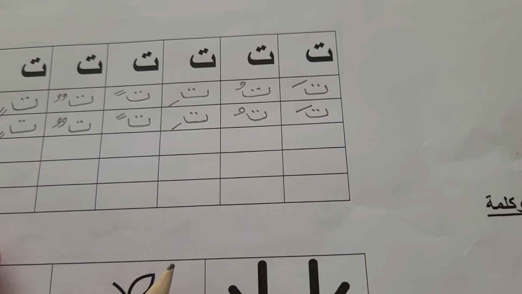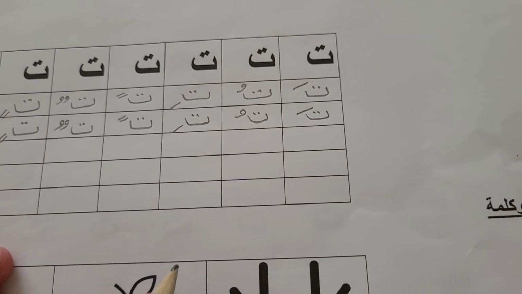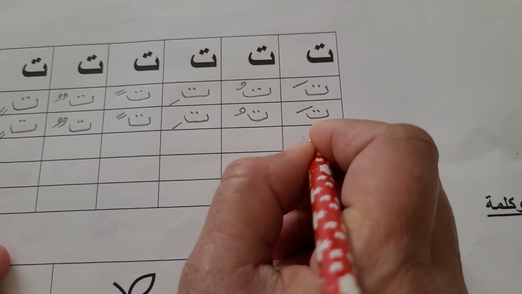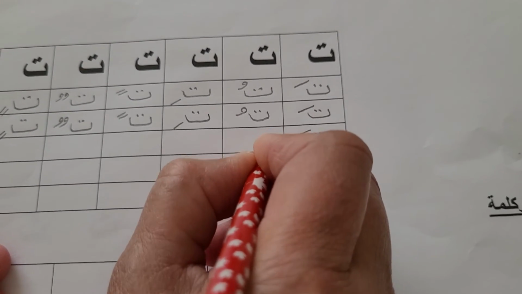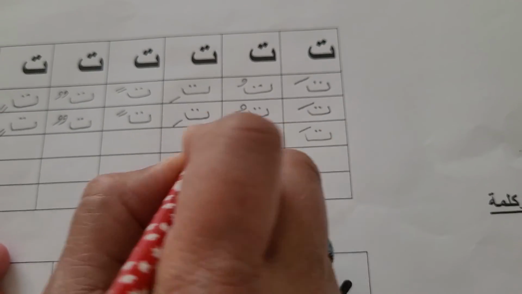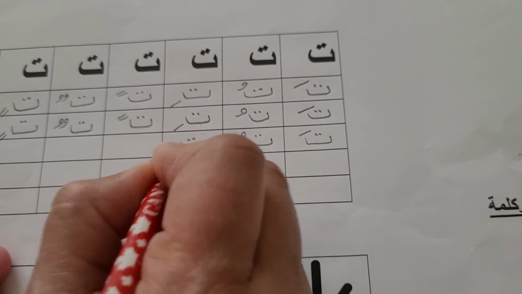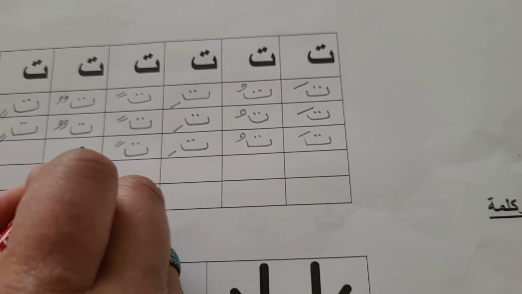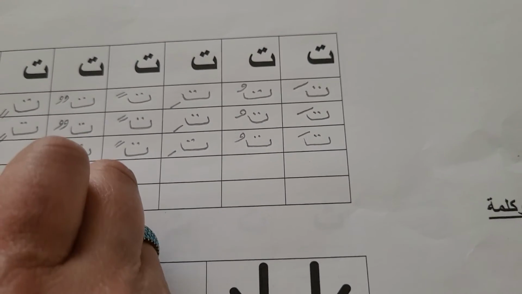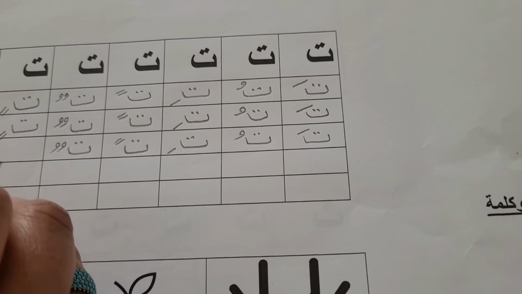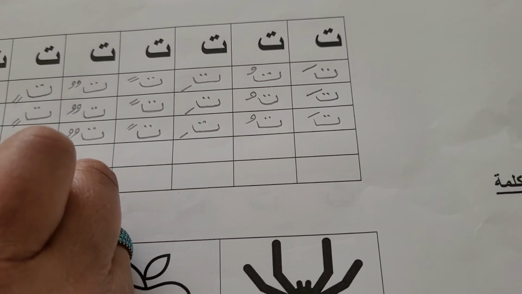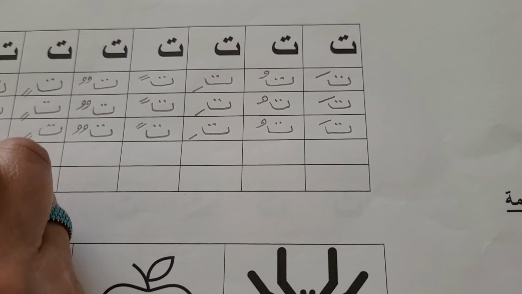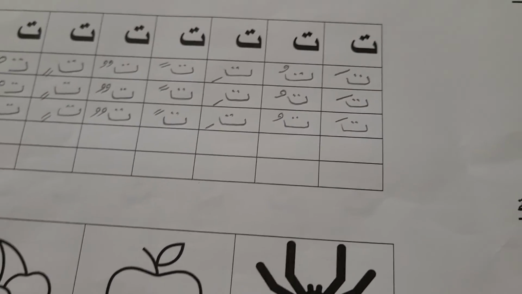When we practice it with words, you can recognize the music. Ta, tu, ti, tan, tun, tin. And with sukun, it means there is no haraka.